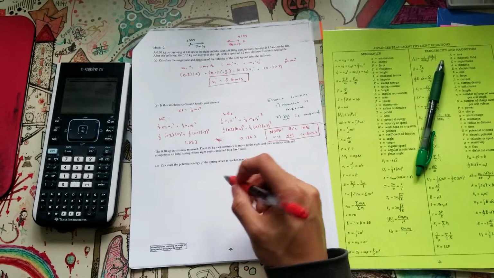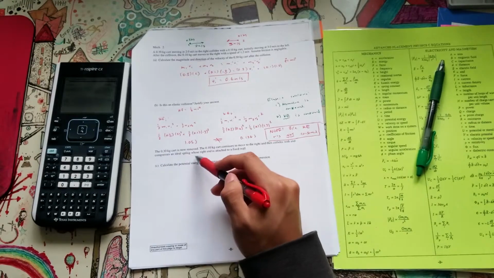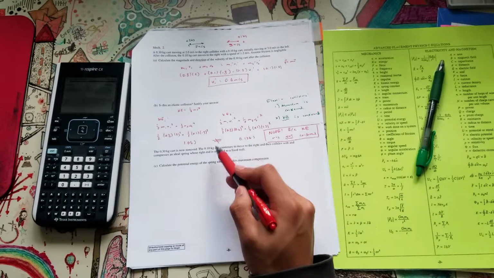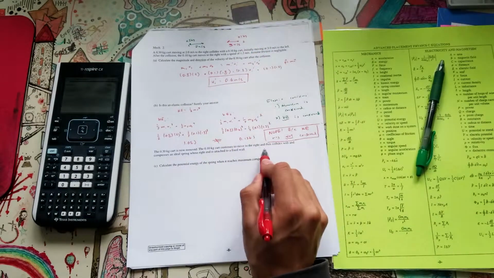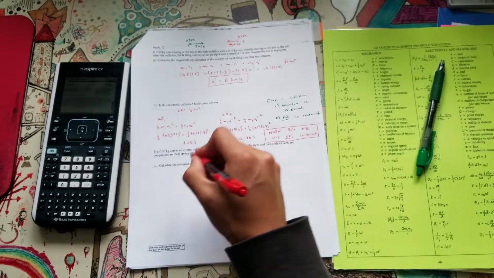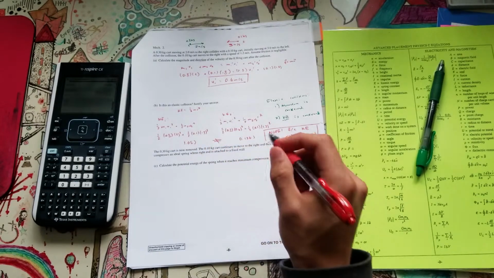Now, part C asks that once the 0.3 kilogram cart was removed, the 0.1 kilogram cart, the second cart, the red one, continues to move to the right and then collides to compress an ideal spring whose right end is attached to a fixed wall.